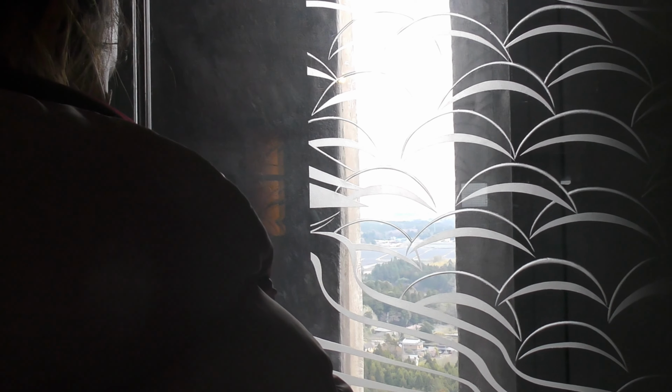With its ability to evoke a sense of connection to the teachings of Buddha, this is just one of the many alluring features of the great Buddha of Ushiku.